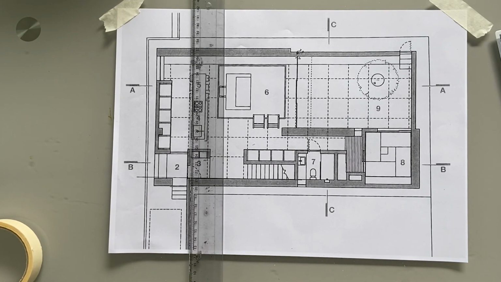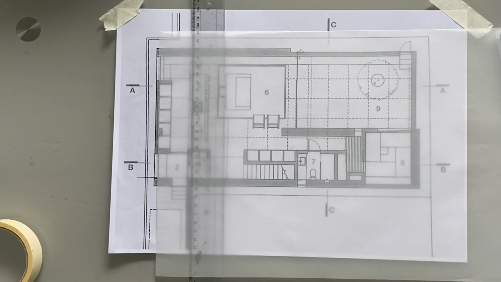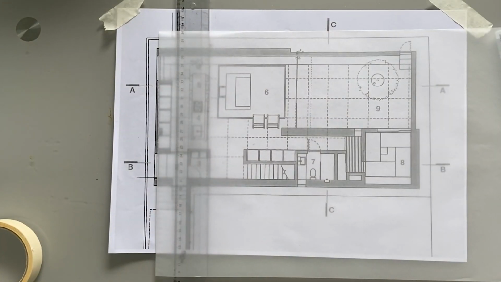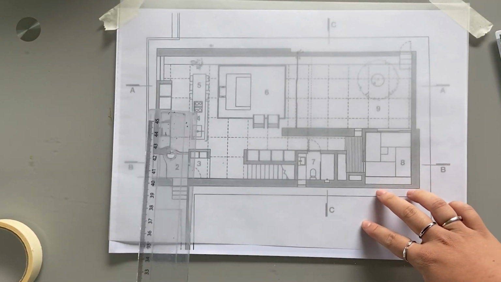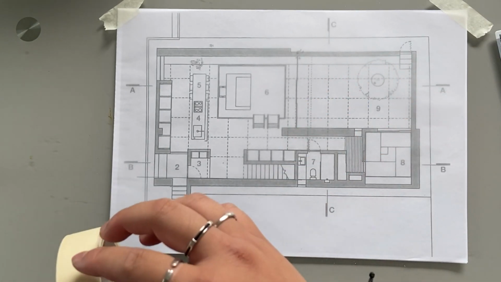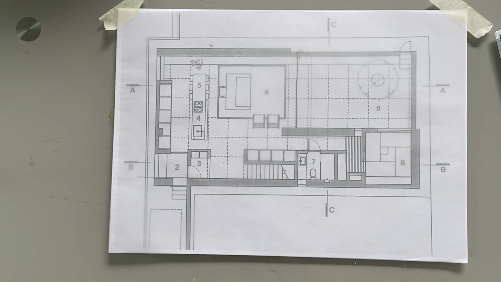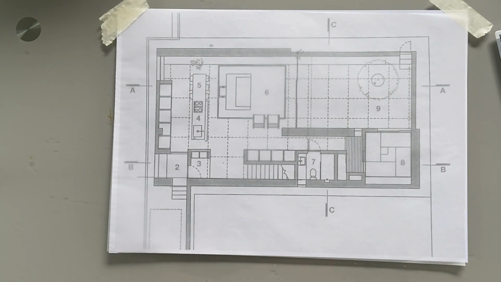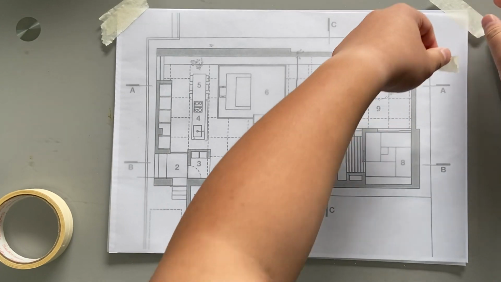Now we're gonna need the tracing paper. Sorry, as I've instructed before, you need tracing paper. So the tracing paper that you are required to purchase is the 70 GSM. Okay, tracing paper 70. Anything thicker than that, it will block you from seeing all the details. Okay, so I align the tracing paper on top. Tape it. And then we tape it onto the other side.